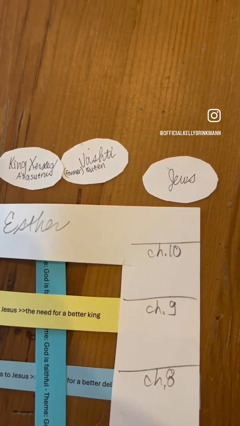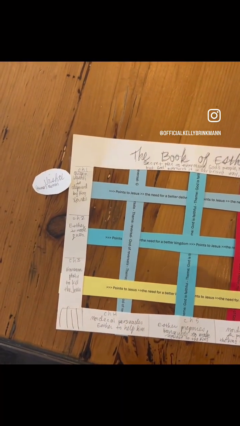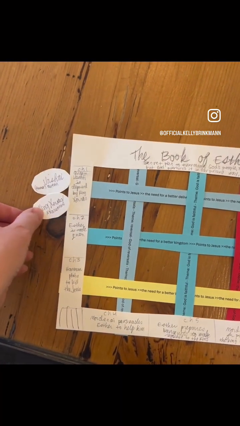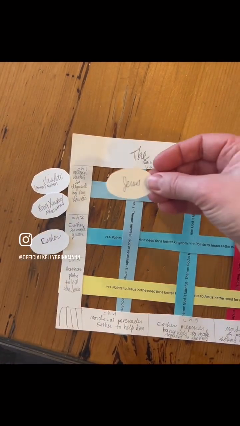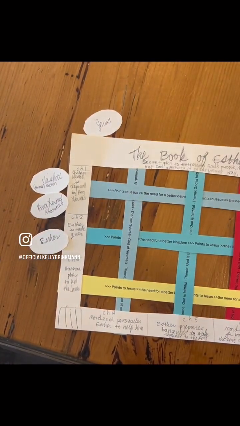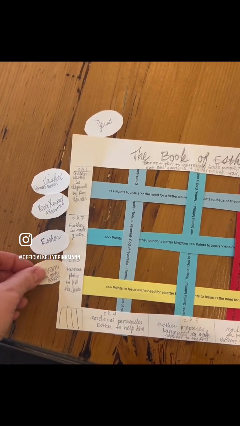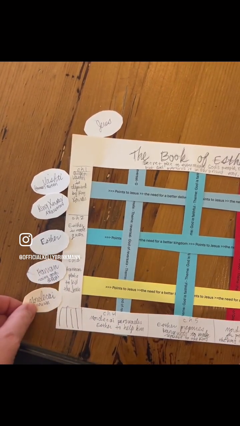I'll take all these pieces and move them around the board as I retell the story of Esther in my own words based on study and time in the Word, so that I can have a better understanding of the book of Esther from beginning to end. Maybe this hands-on craft will resonate with you.